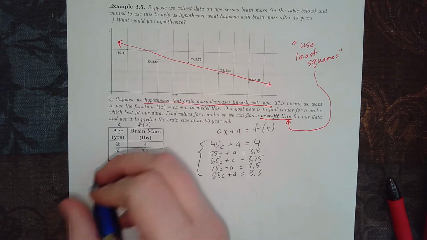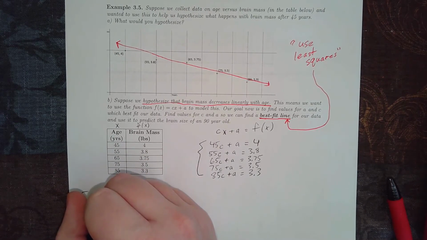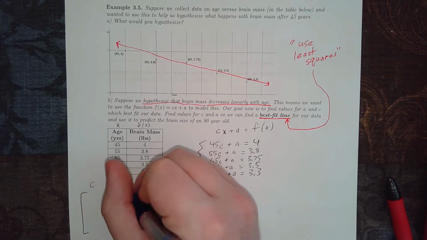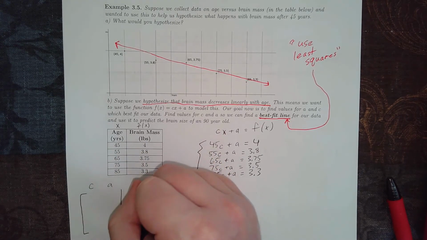But notice that if we try to do this, we're not going to end up getting a solution. So we get our coefficients for c, our coefficients for a, and then the constant portion.